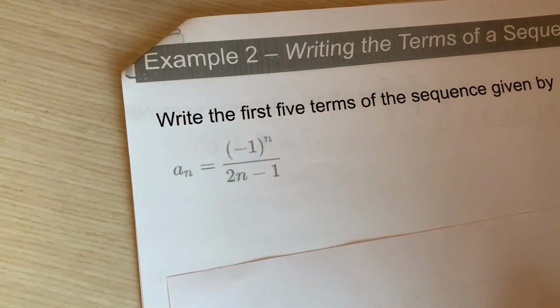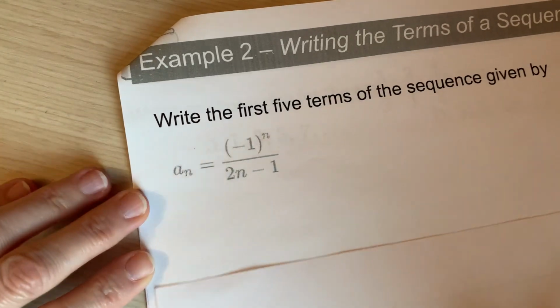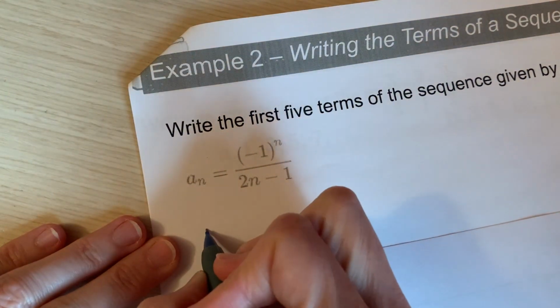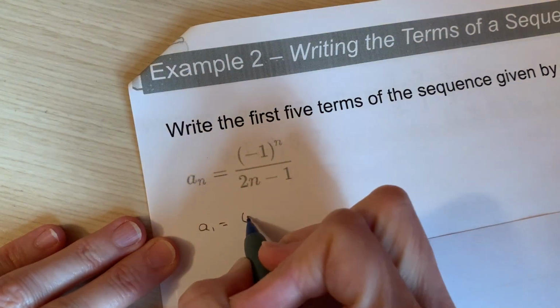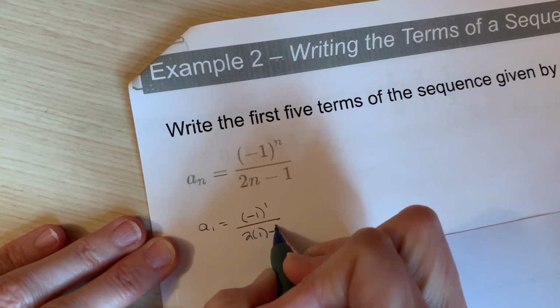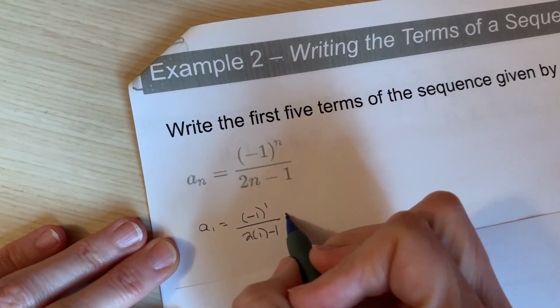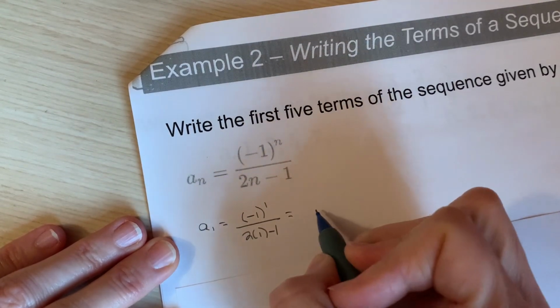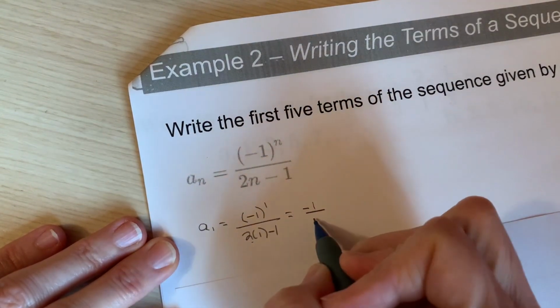Okay, example 2 is write the first 5 terms of the sequence. So again, if n was 1, I would have negative 1 to the 1 over 2 times 1 minus 1. So negative 1 to the 1 is negative 1. 2 minus 1 is 1.